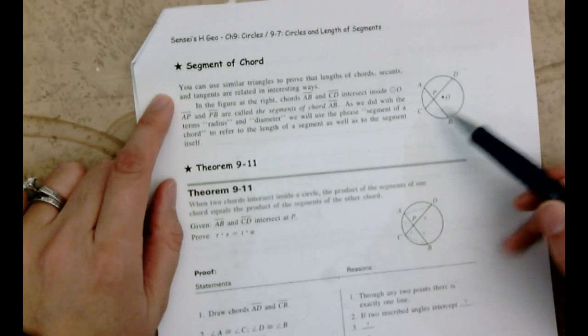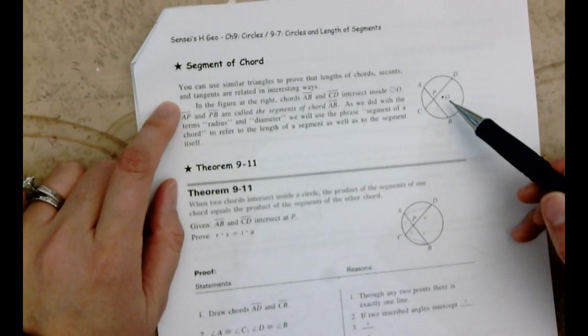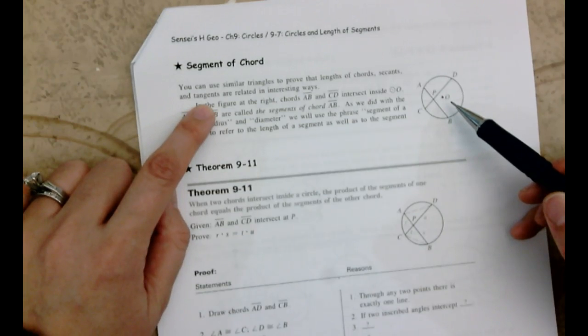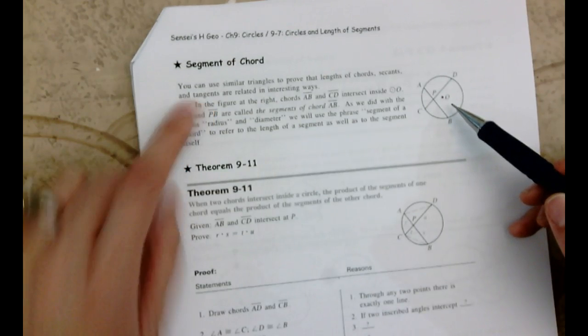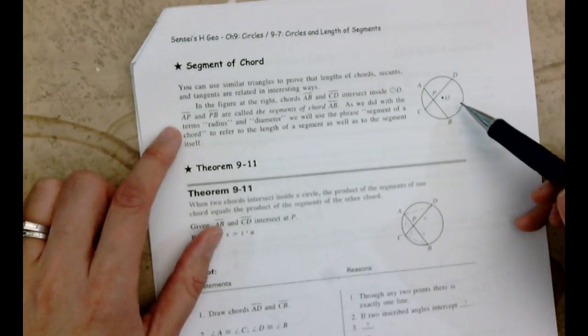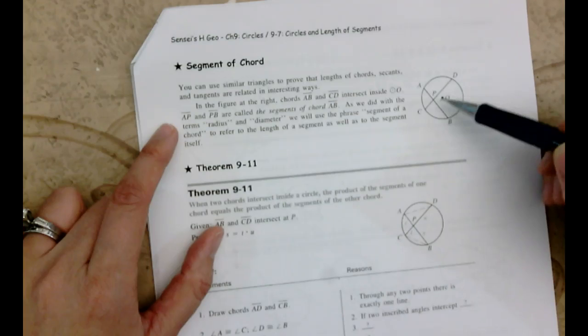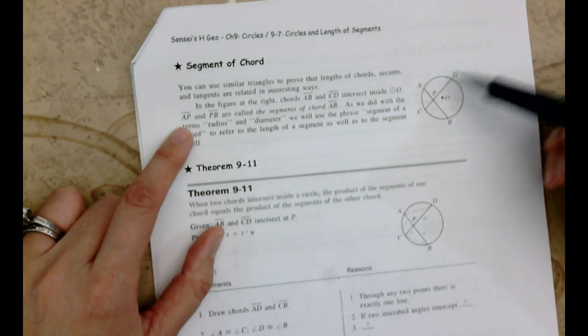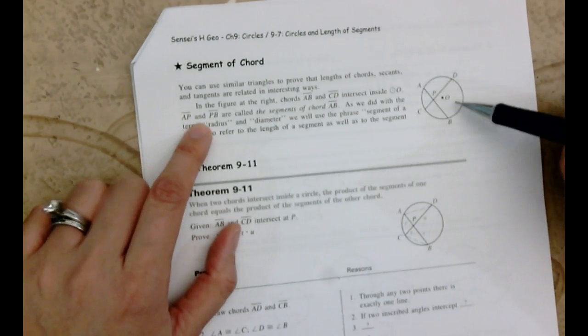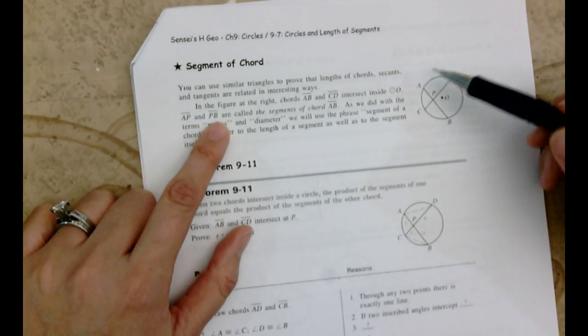You can use similar triangles to prove that lengths of chords, secants, and tangents are related in interesting ways. In the figure at right, chord AB and chord CD intersect inside the circle O, and PA and PB are called segments of chord AB.